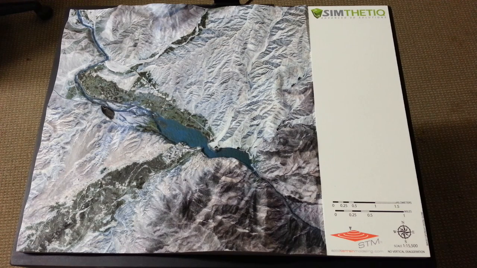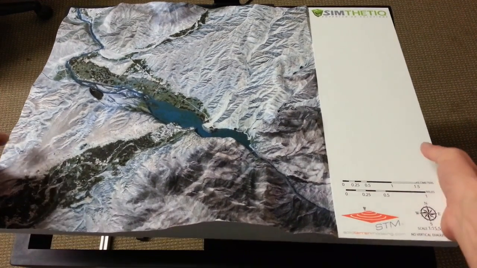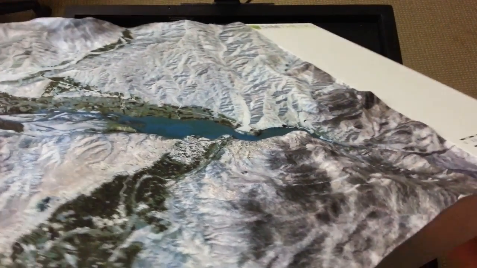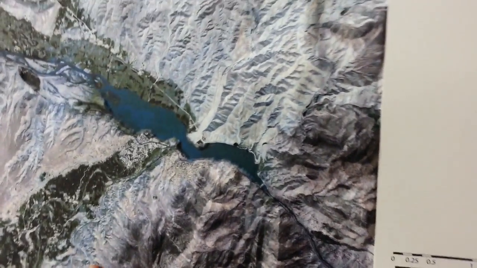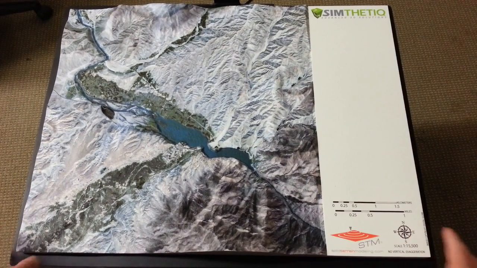Solid Terrain Modeling makes physical terrain models from digital data. Here's a small 18-inch by 24-inch example of a model. You can see the terrain on the model surface there. This is of a somewhat arid area. And this is a system that we use for demonstration at trade shows.